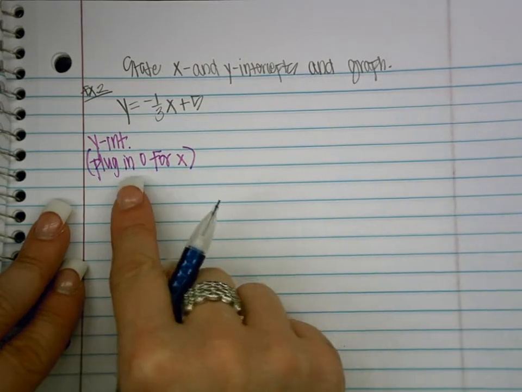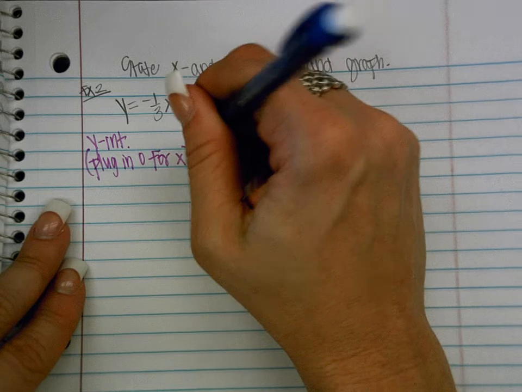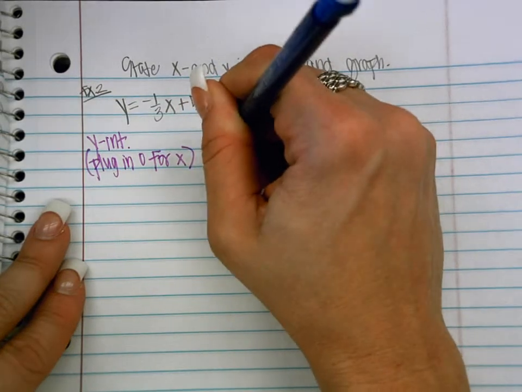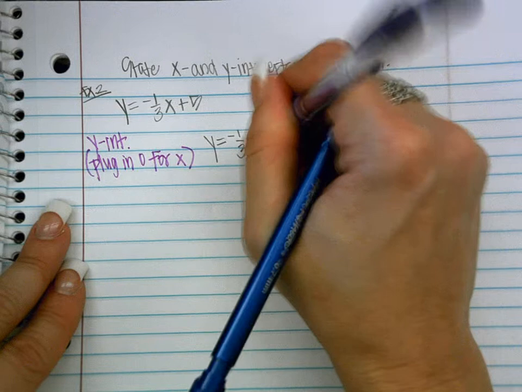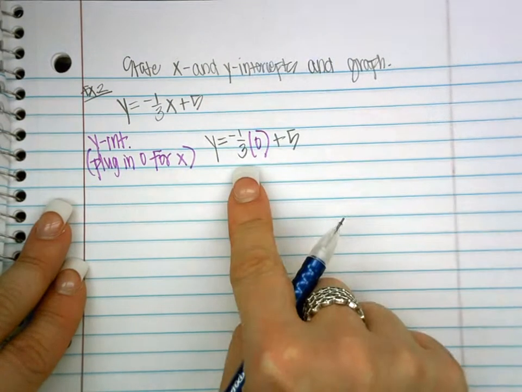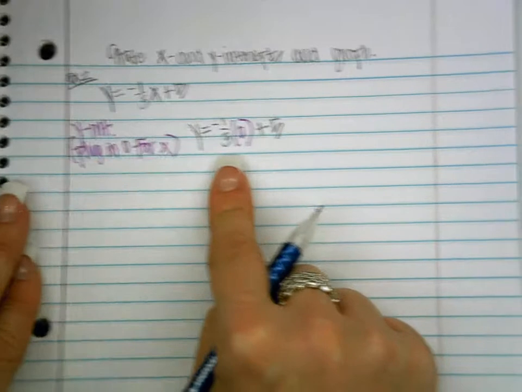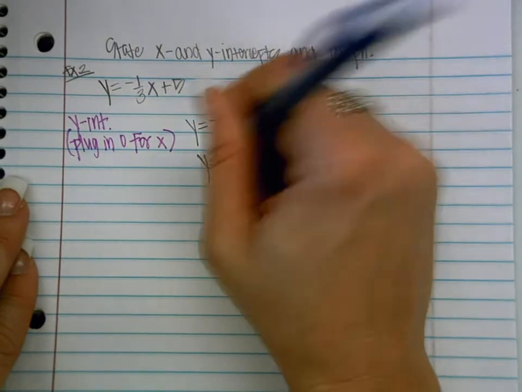So for y-intercept, plug in 0 for x. So that would give you y equals negative 1/3 times 0 for x plus 5. What happens when I do negative 1/3 times 0? You get 0. So y equals 0 plus 5.